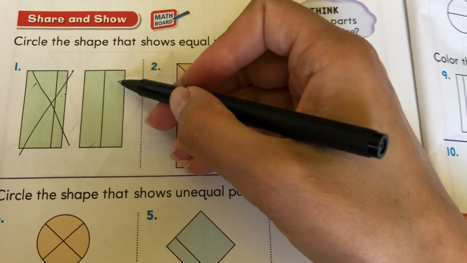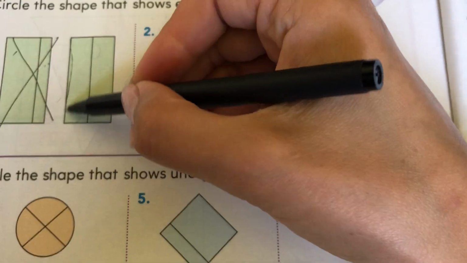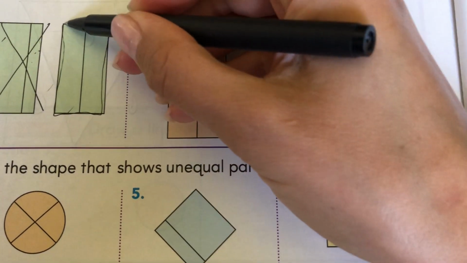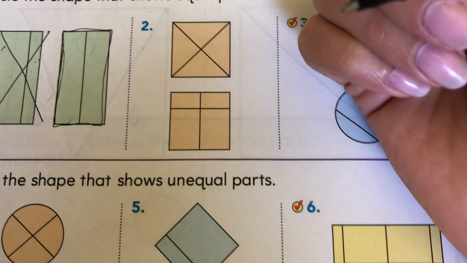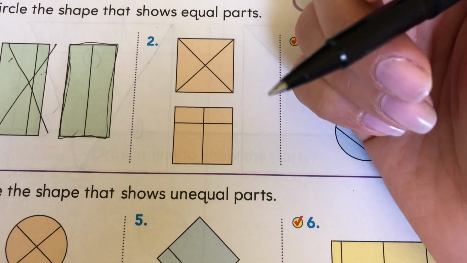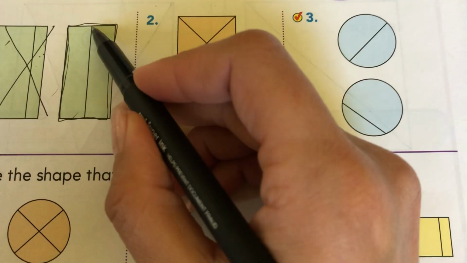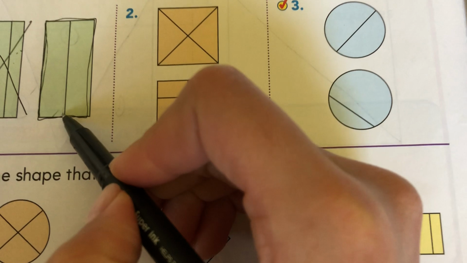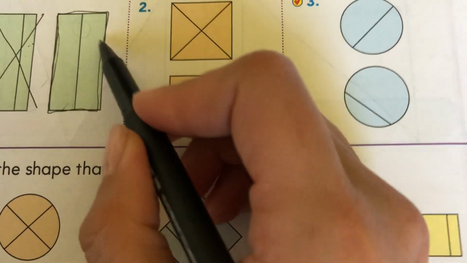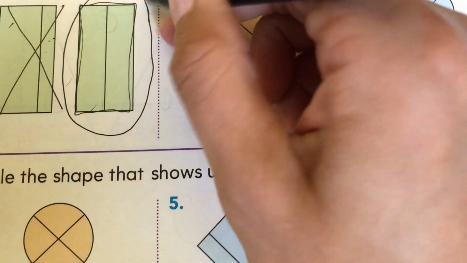So I'm going to picture that this is maybe a, I don't know, what kind of thing could you split in half? Another chocolate bar. We'll just keep going with chocolate bar. And if I split that chocolate bar in half and I give this piece away and this piece away, they both got the same amount. So this one is equal parts.